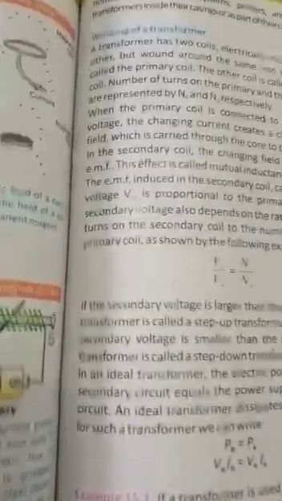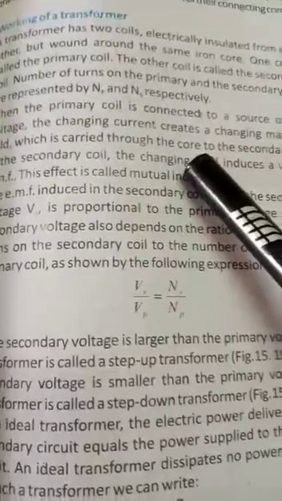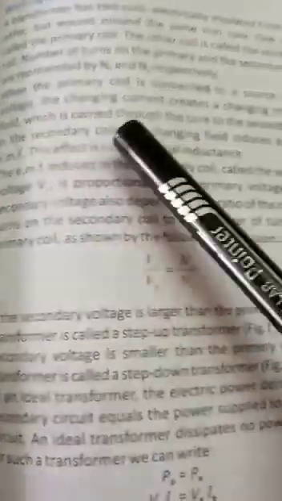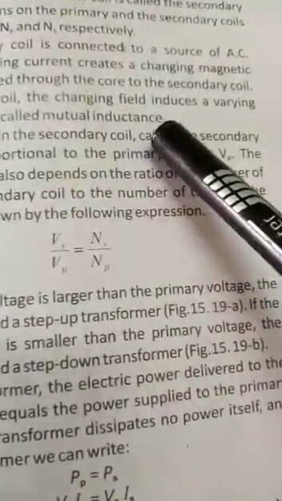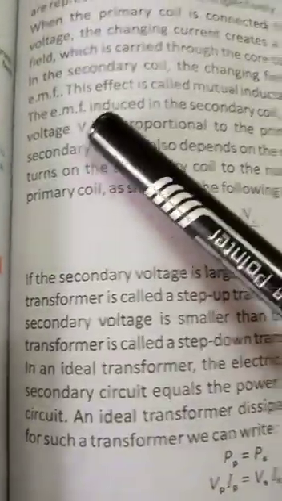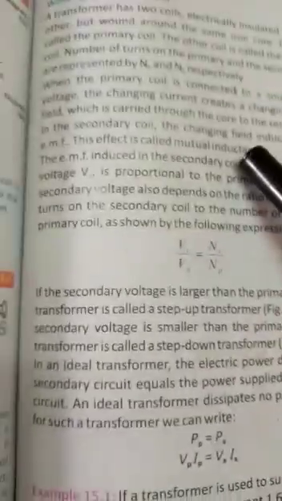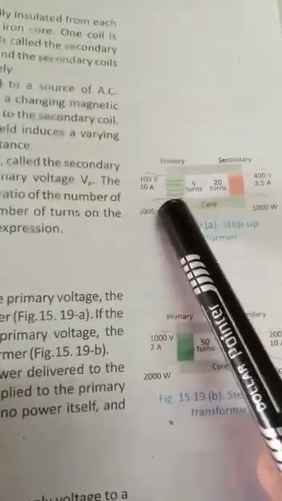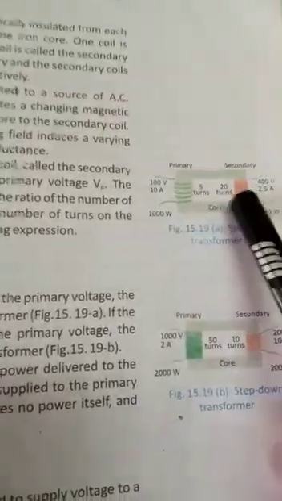I repeat it again. The primary coil is connected to the AC source of voltage. Changing of the current through the primary coil changes the magnetic field. These magnetic field lines pass through the secondary coil. Now, the changing field induces a varying EMF. This EMF is called the mutual inductance. The primary coil is connected with the AC voltage, and it changes the AC voltage into magnetic field lines. These field lines pass through the secondary coil. This whole process is called mutual induction.